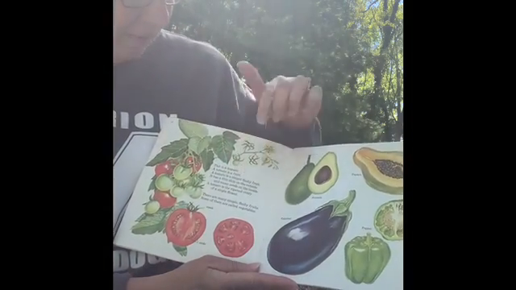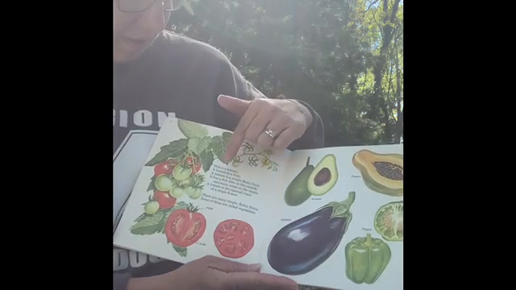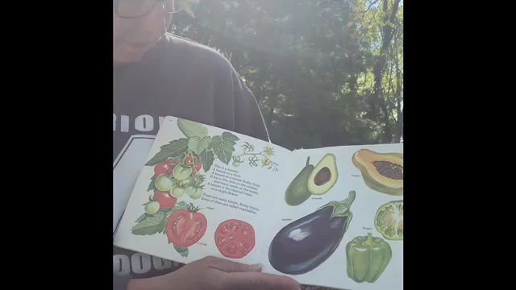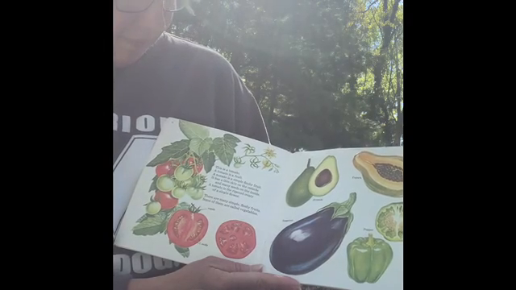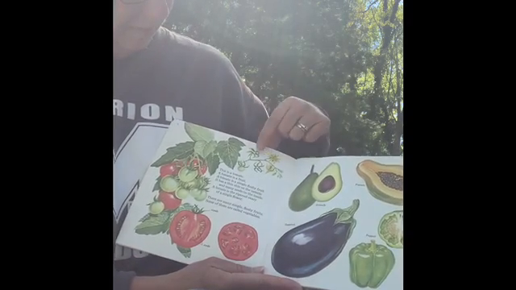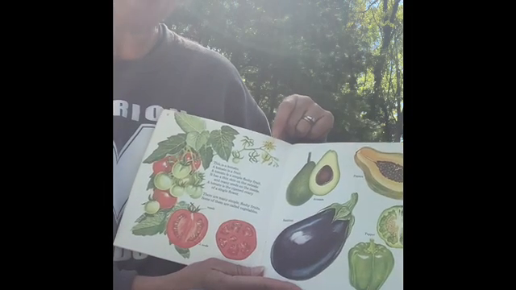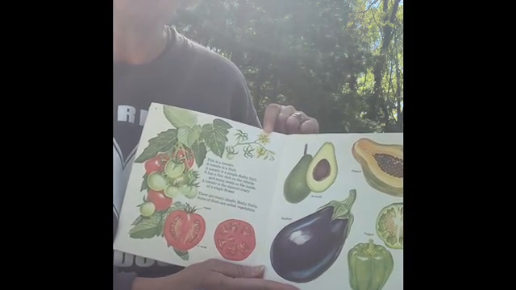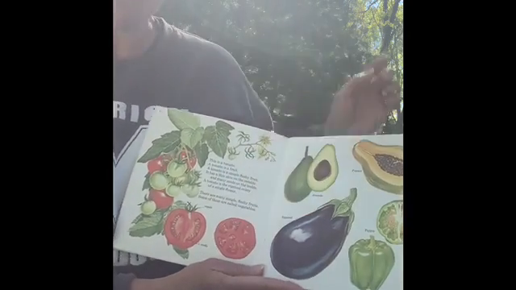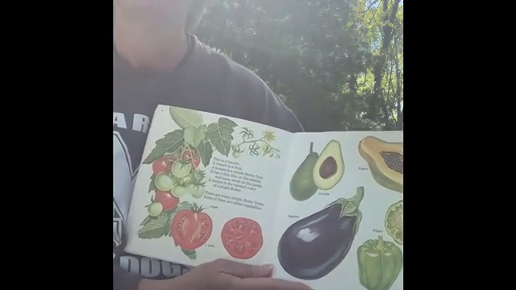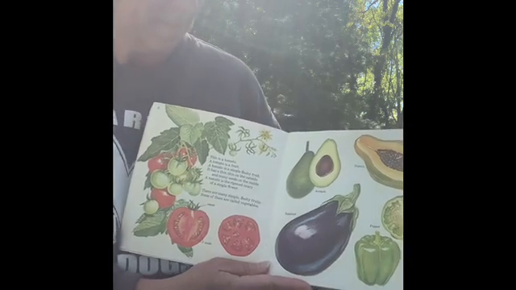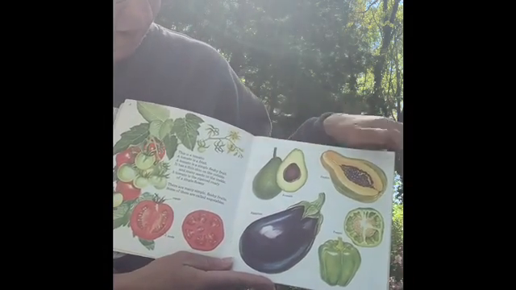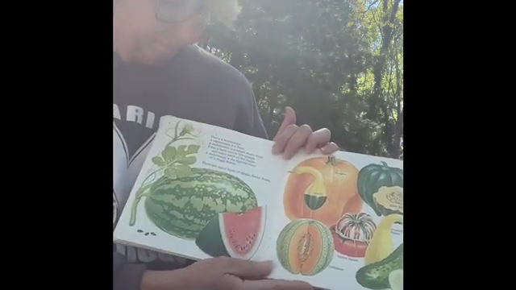A tomato is a simple, fleshy fruit. It has a thin outer skin. The tomato is the ripened ovary of the fruit. Do you see how these flowers, you might have some tomato plants, those flowers are pollinated. They turn later into a fruit, which is also filled with seeds. Here you see a pepper, a papaya, an avocado, eggplant.